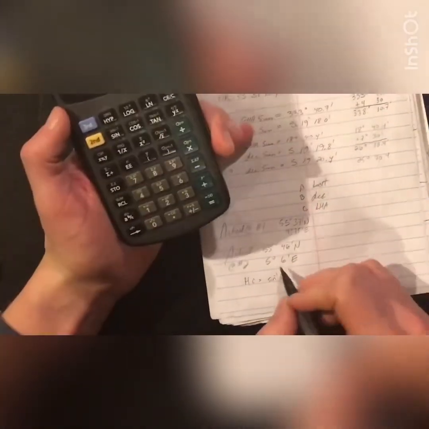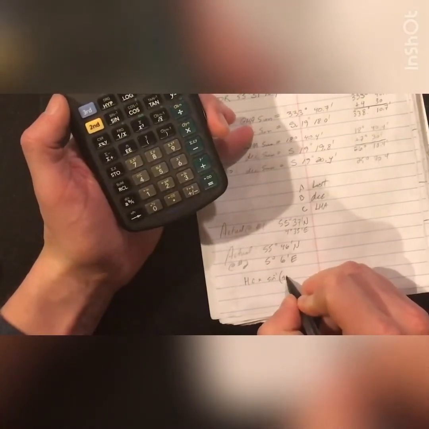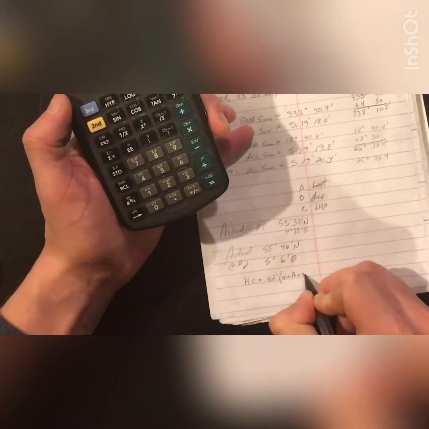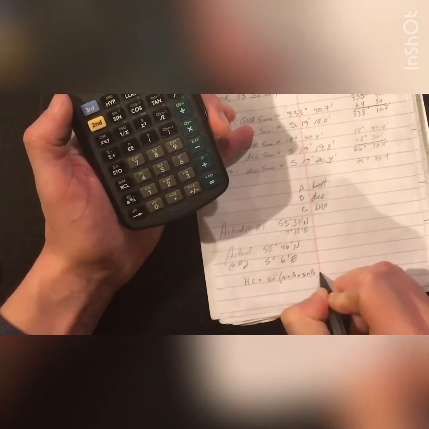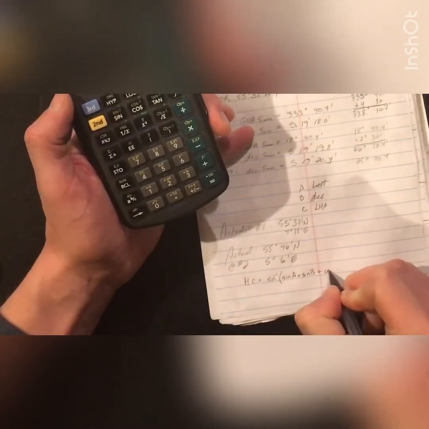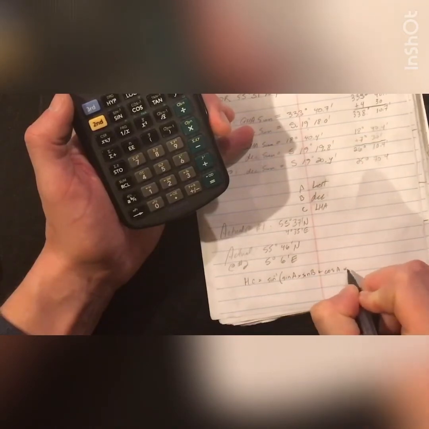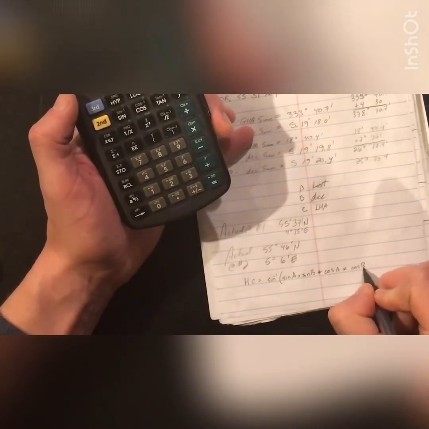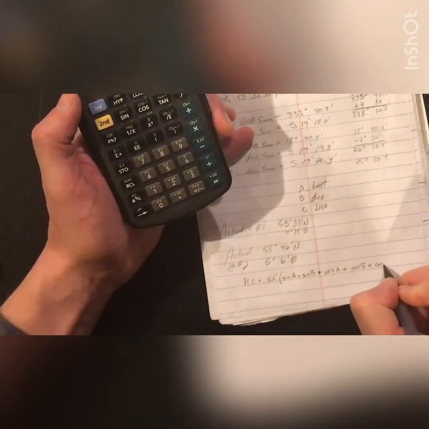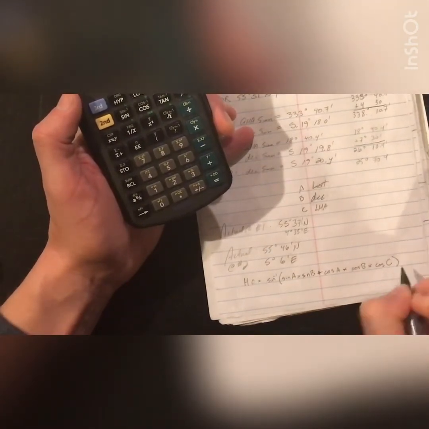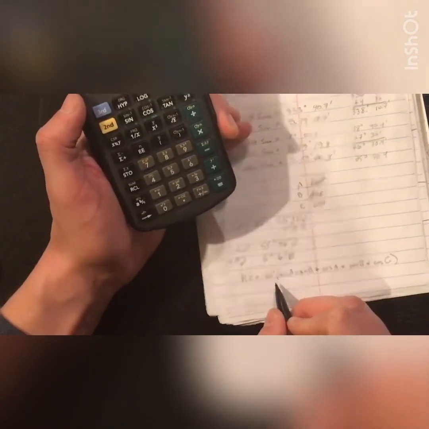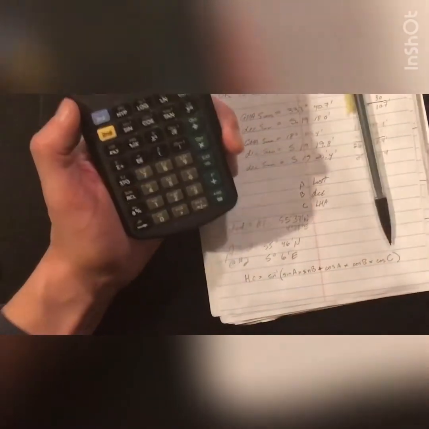Sine minus 1 of the sine of A times the sine of B plus cosine of A times cosine of B times cosine of C. Once you get that, you take the arc sine of it. So let's do that.